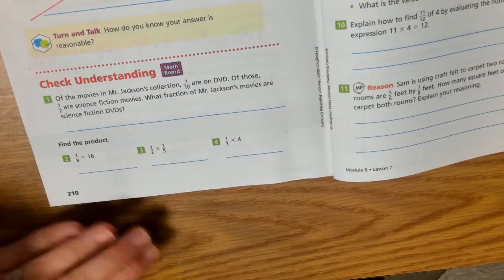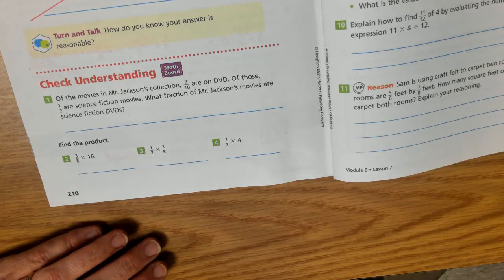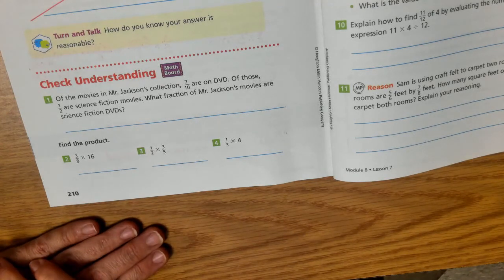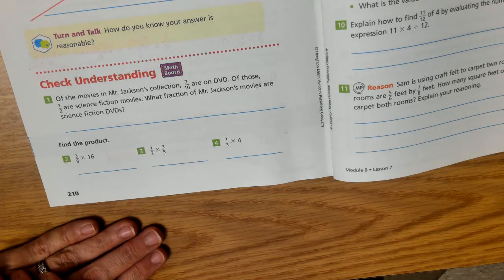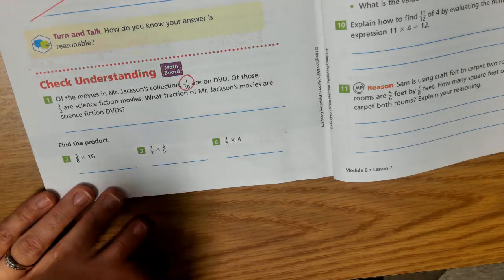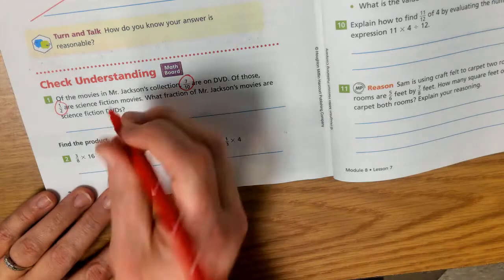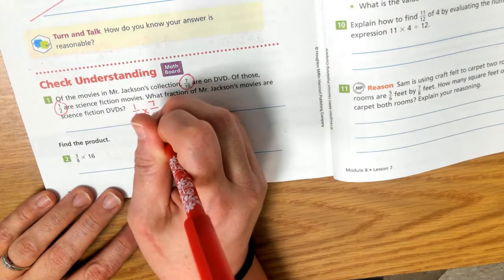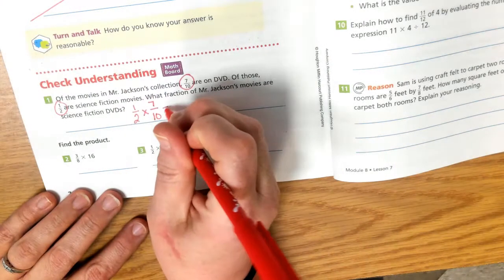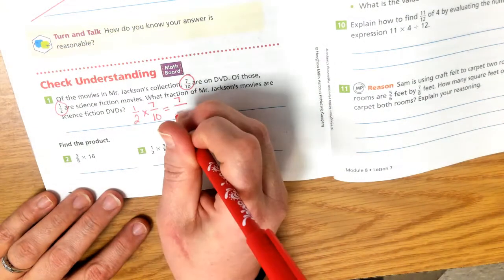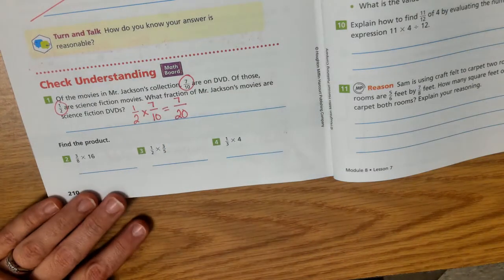Of the movies in Mr. Jackson's collection, 7/10 are on DVD. Of those, half are science fiction. What fraction of Mr. Jackson's movies are science fiction DVDs? Well, we know that he has 7/10 of his movies on DVD, and half of those are science fiction. So half of, remember, of is multiply, 7/10 is going to tell us the science fiction. So 1 times 7 is 7, 2 times 10 is 20, so 7/20 of the movies are science fiction.